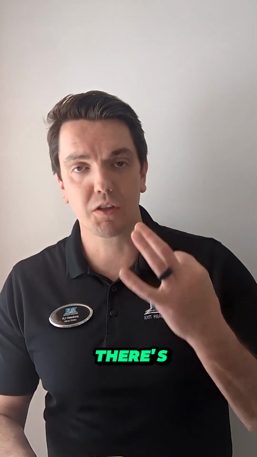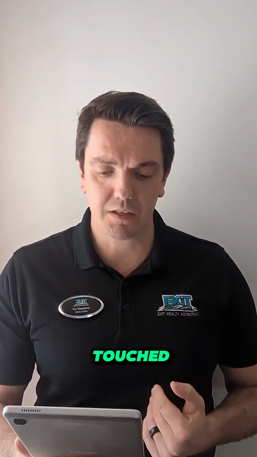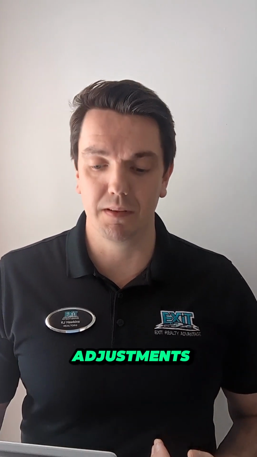The other thing is, there are 3 components to a CMA, and we've touched briefly on the first one, which is comparable properties. There we will identify homes with similar features, size, condition, and location. We've also touched on the second, which is the adjustments. We carefully analyze the differences between these properties and yours.